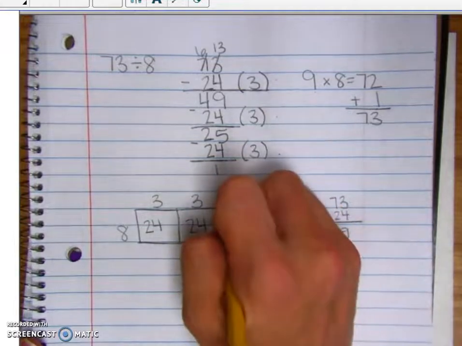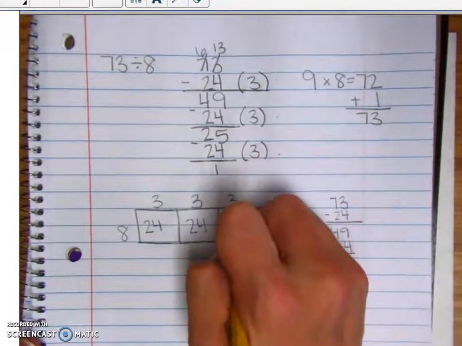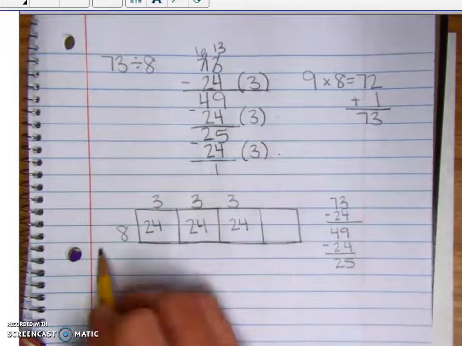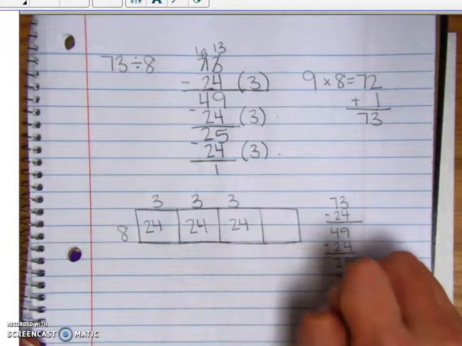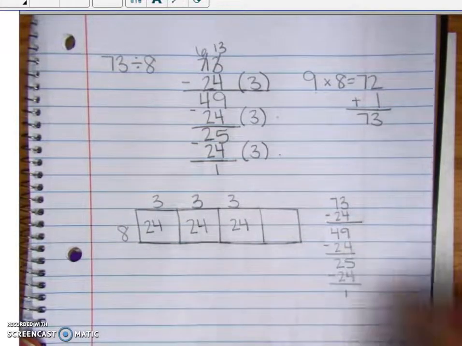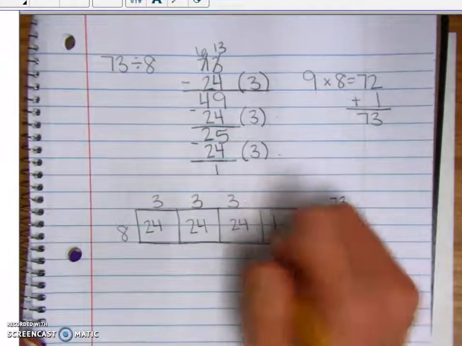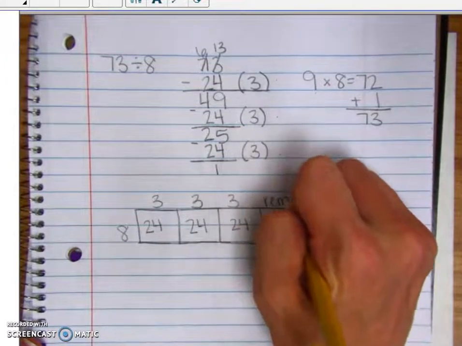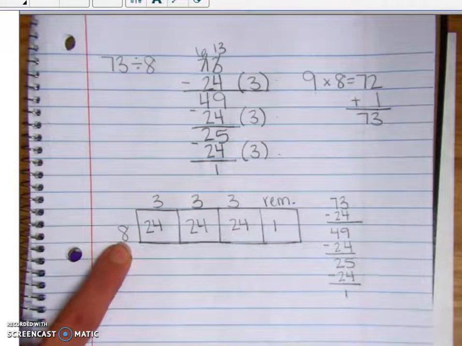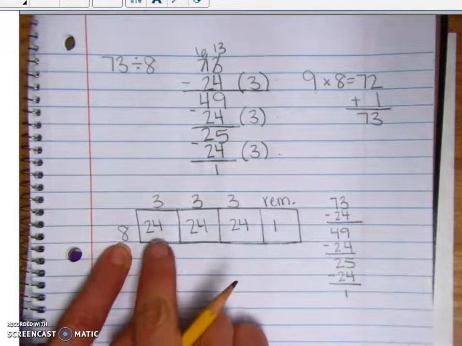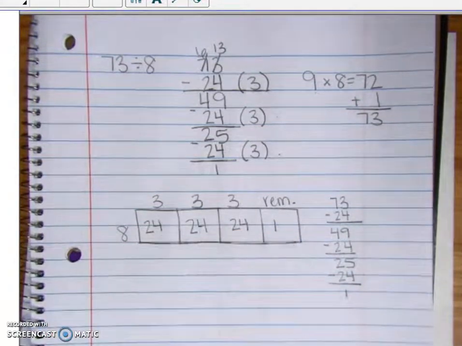I know that I can put 3 more coats inside each of the 8 boxes, so that's 24 coats. Subtract that. And you have 1 coat left over. That is your remainder because it is smaller than your divisor. Use your calculator or check yourself and make sure that this adds up to 73.